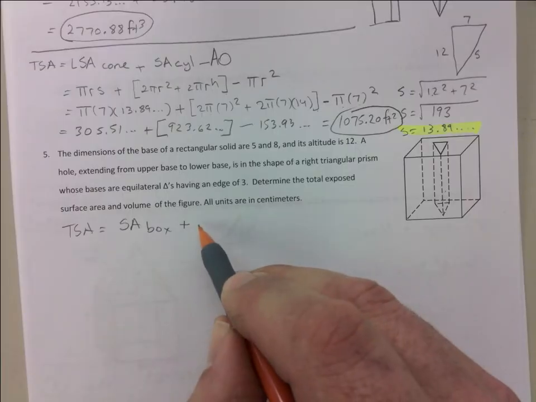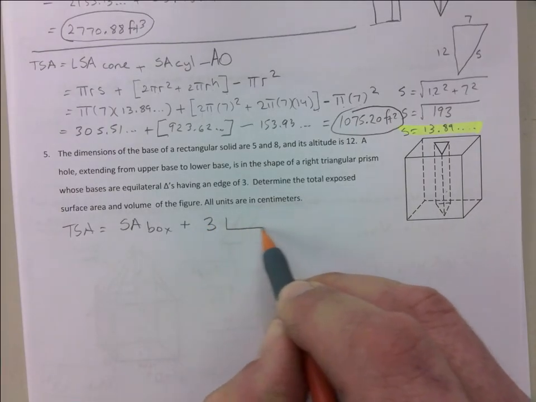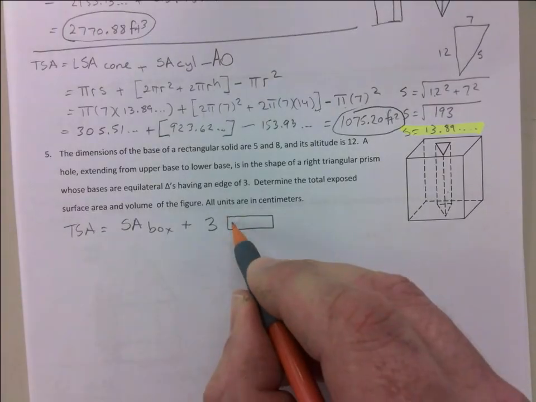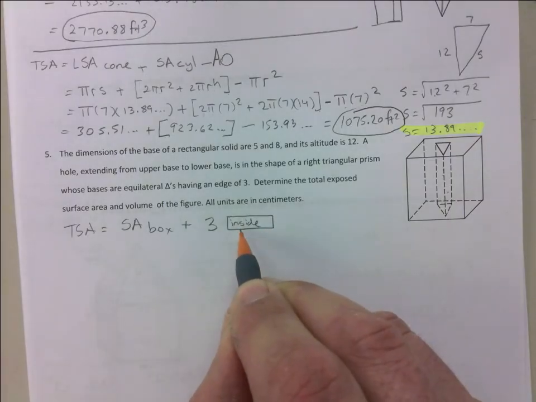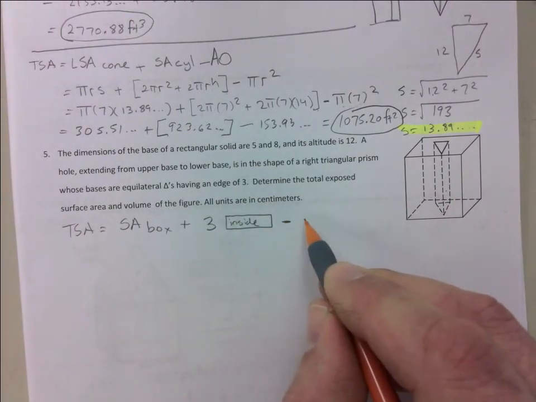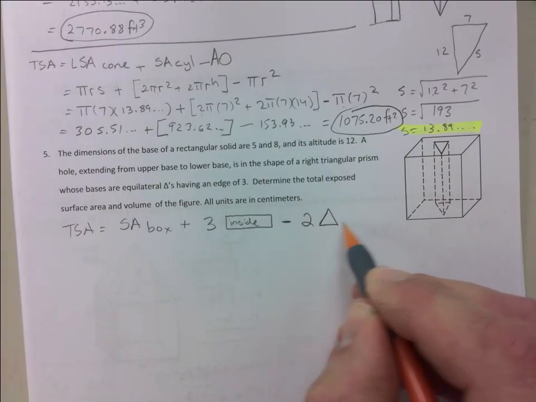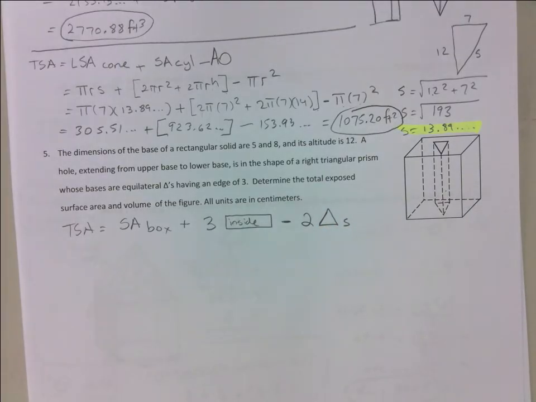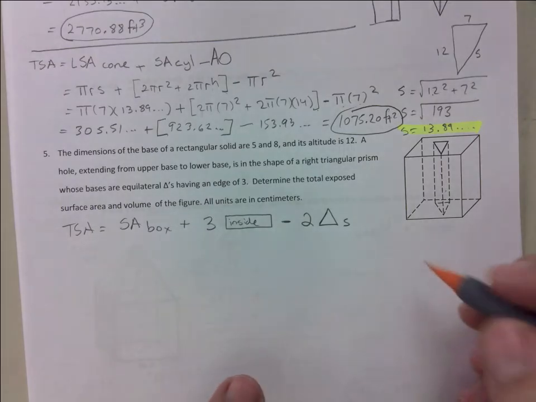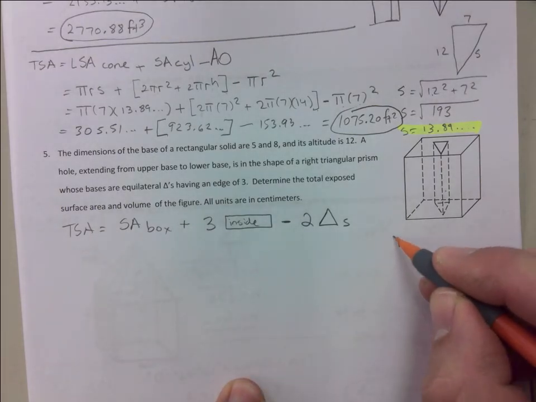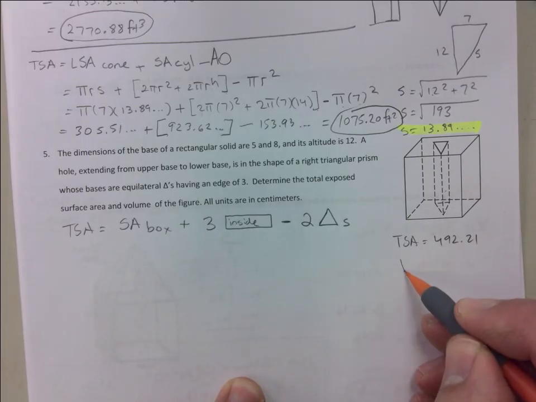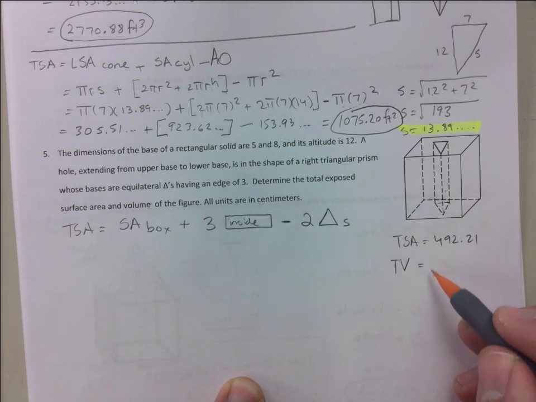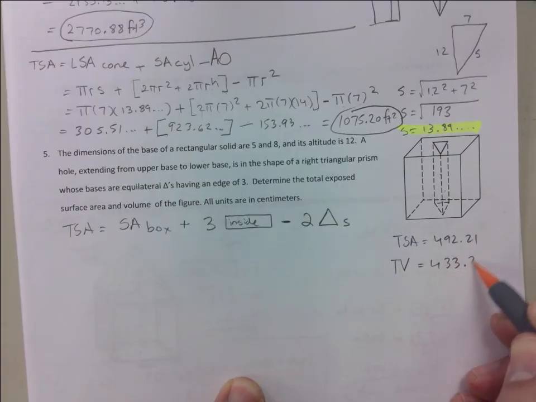Surface area: box plus 3 rectangles inside, how about this? The 3 inside rectangles minus 2 triangles. That would be my approach. And I'll give you the answers if you want to practice this. Total surface area is 492.21, and the volume is 433.23.